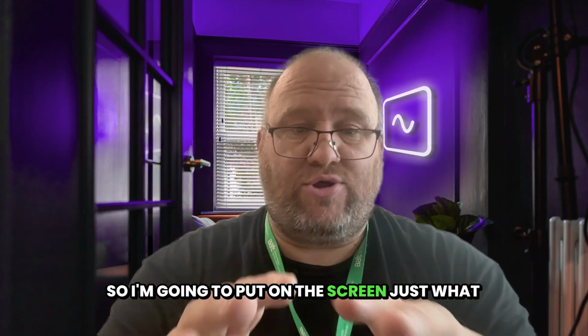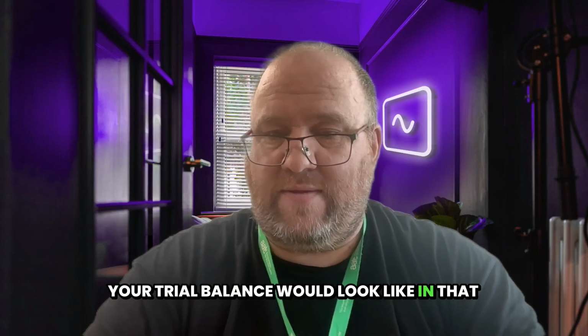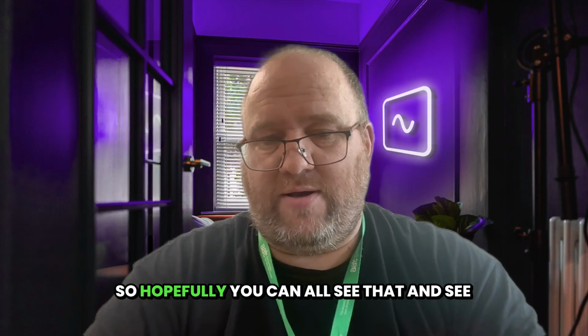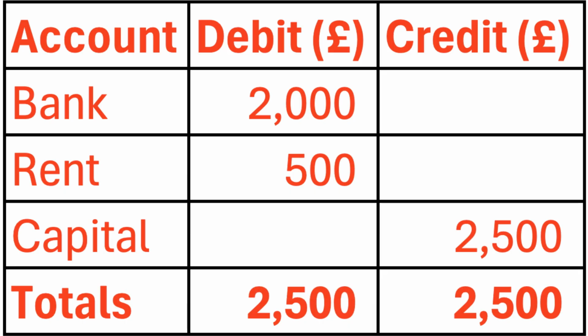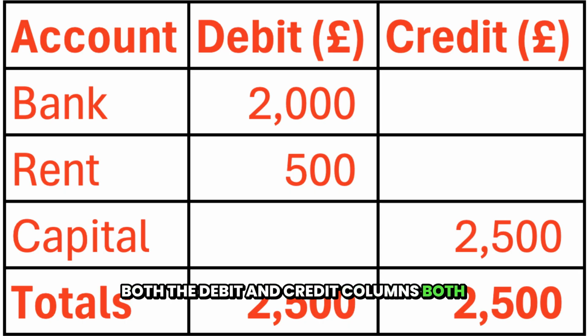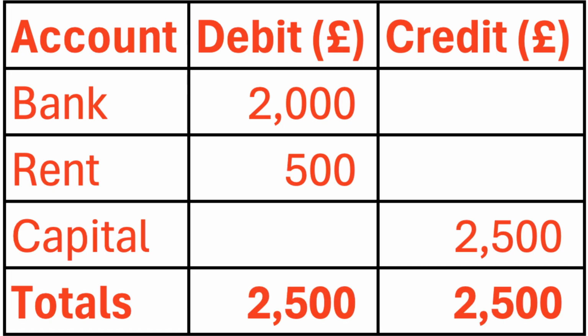So I'm going to put on the screen just what your trial balance would look like in that situation. So hopefully you can all see that and see that we've got both the debit and credit columns match, and that means that in terms of double entry, the accounts are balanced and we have a balanced trial balance.